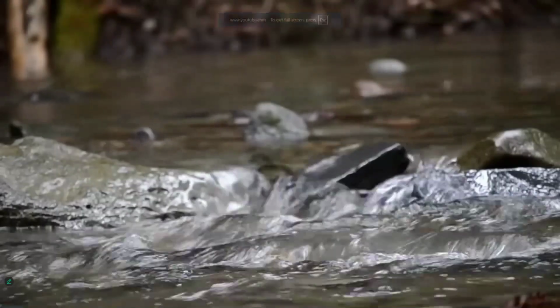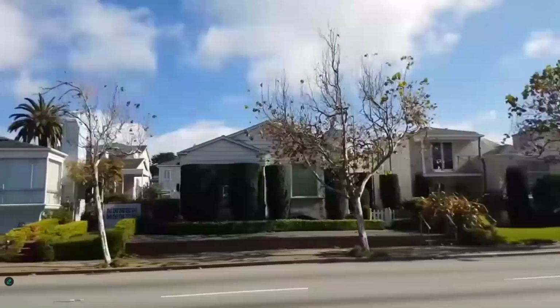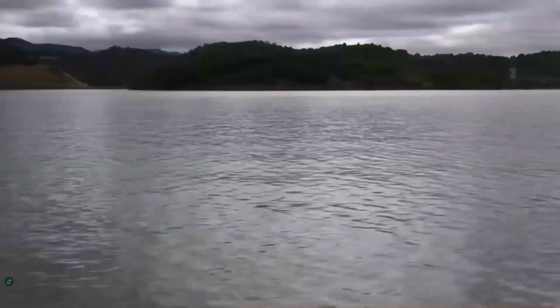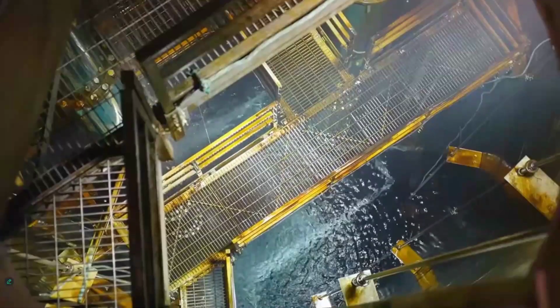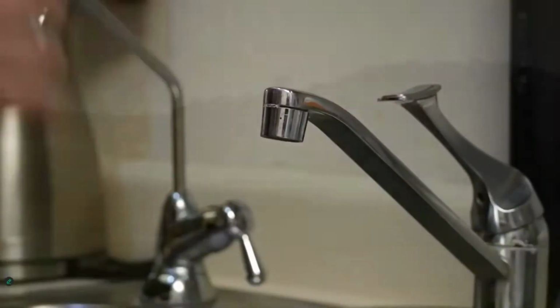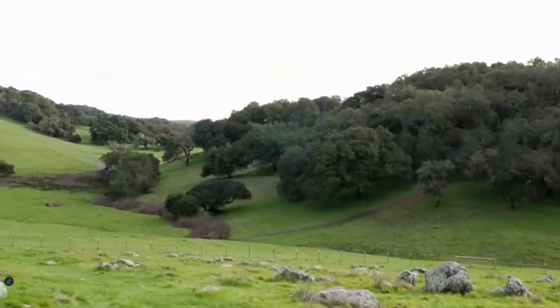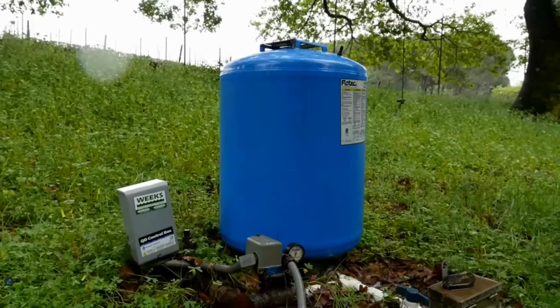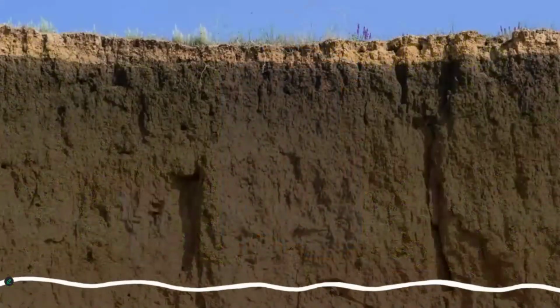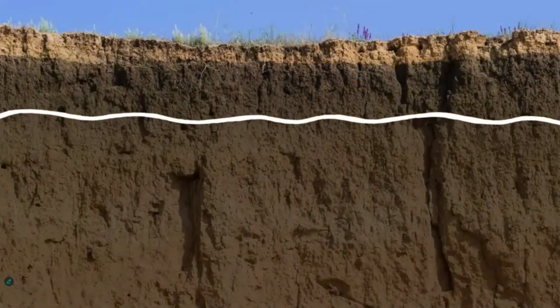Most people get their water from one of two places. City water is usually taken from surface water resources, treated, and piped to your tap. But if you live in an unincorporated area, you might be getting your water from a smaller on-site well. This water is from underground aquifers, also called groundwater.